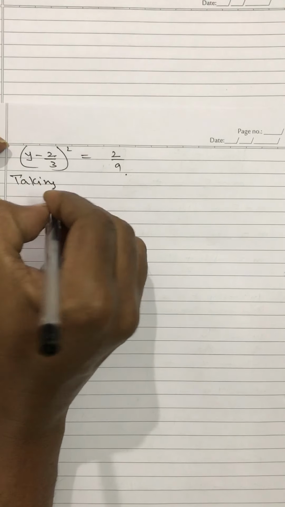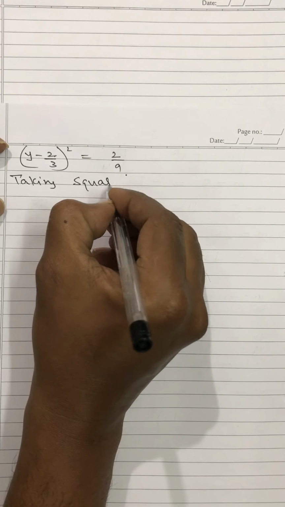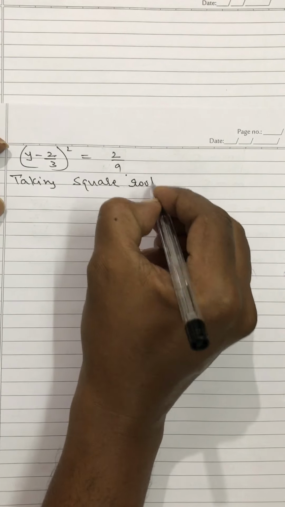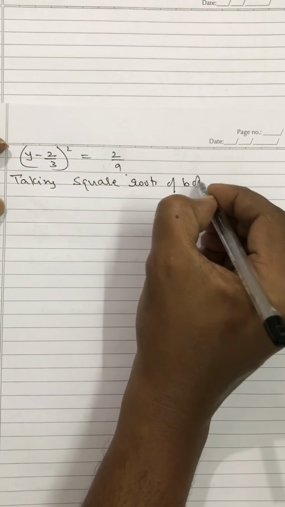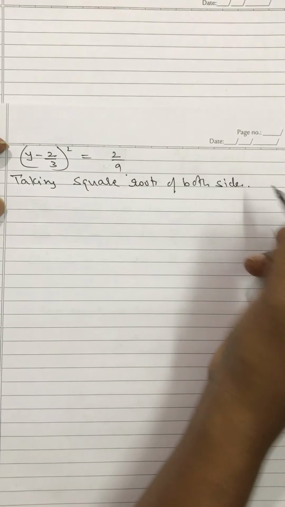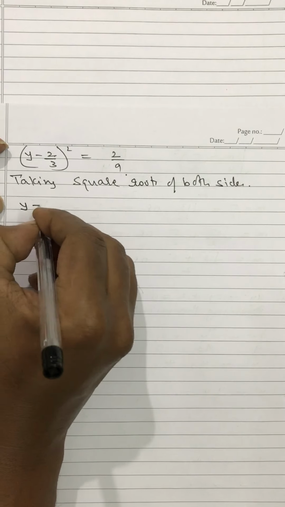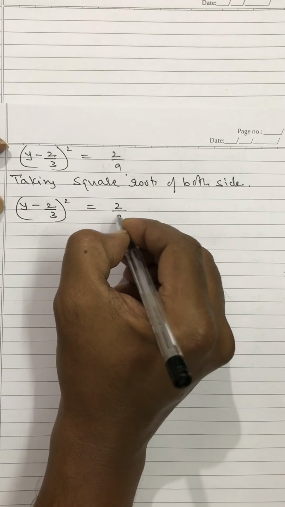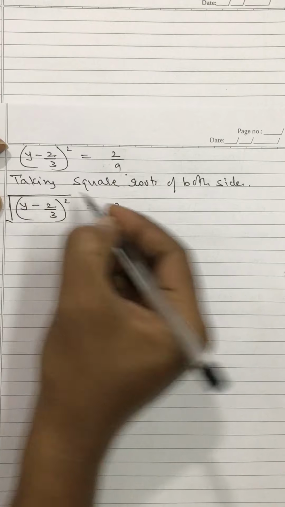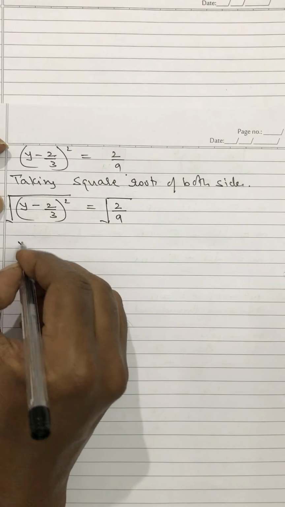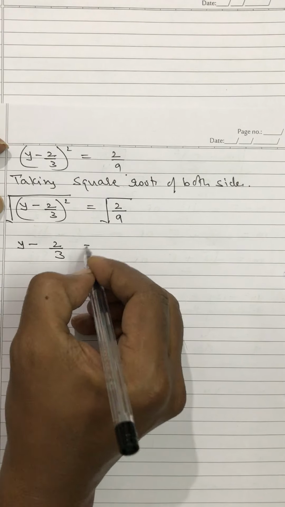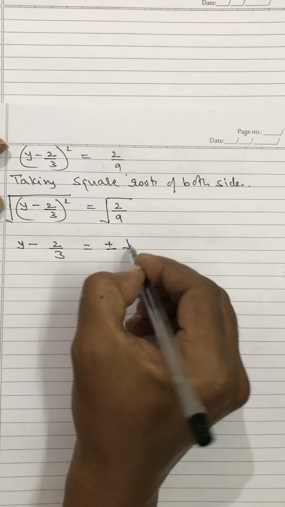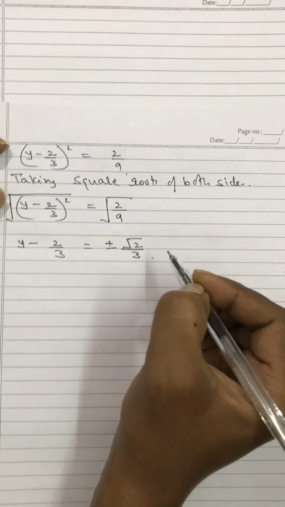Okay, if I go to solve this to find the value of the roots, I will first take square roots of both sides. So y minus 2 upon 3, find the square root of this, find the square root of this, y minus 2 upon 3 is equal to plus minus root 2 upon 3.